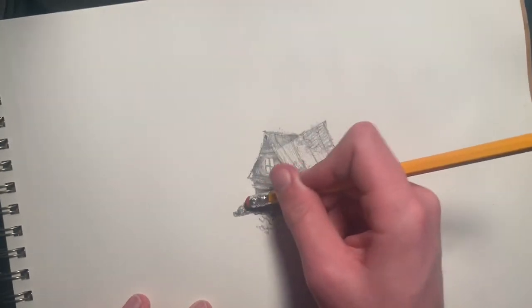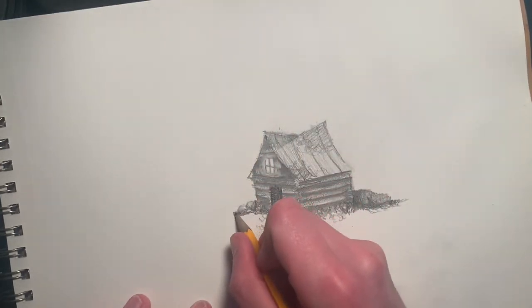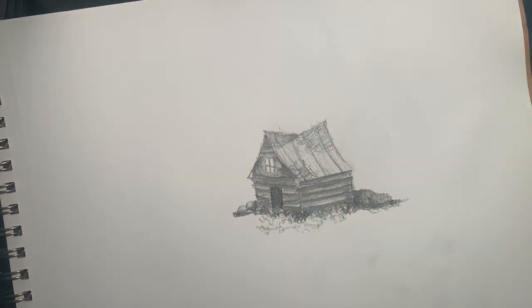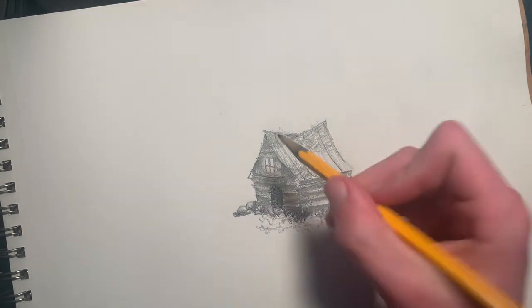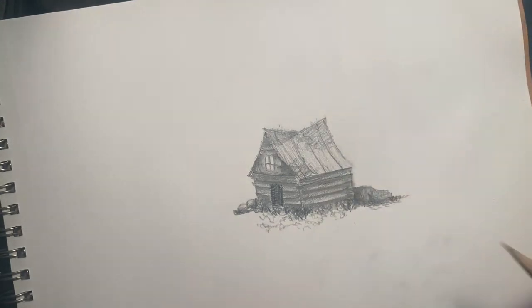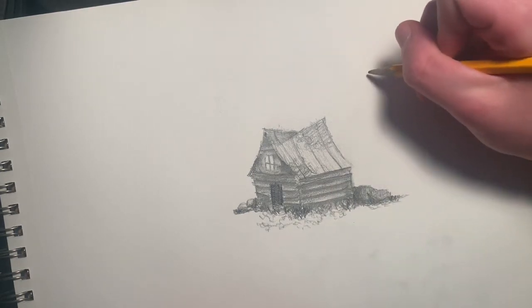And we can go back in with an eraser too. After that rock is done, we have the next step, which is adding some trees. So trees are pretty simple. I like to mainly do pine trees in this type of drawing just because they're easy and they look good.